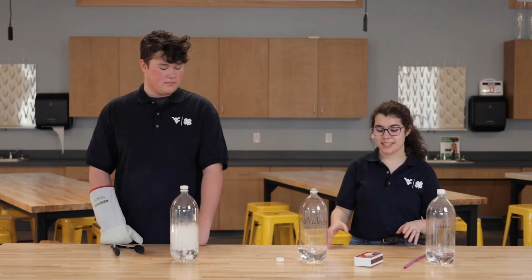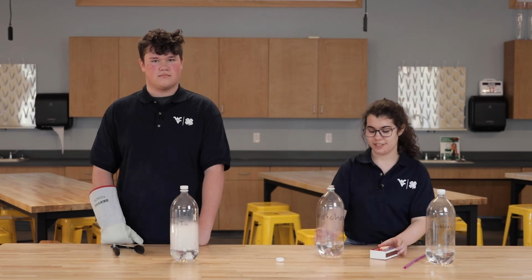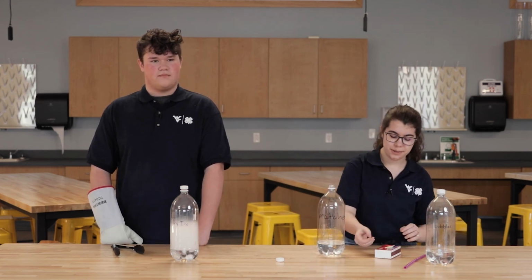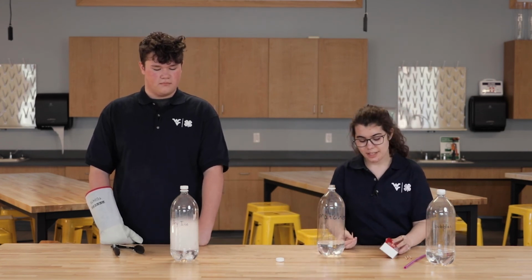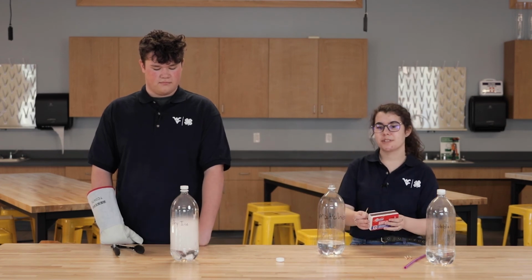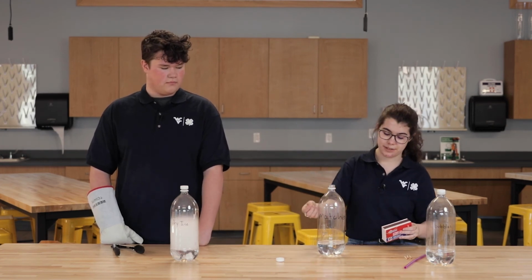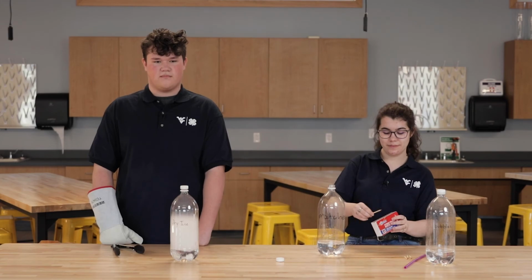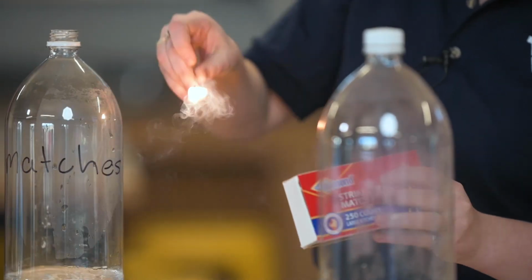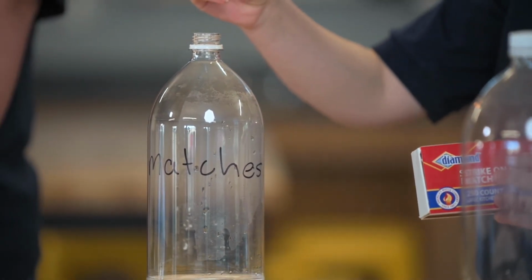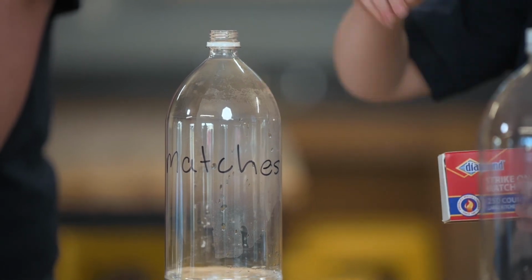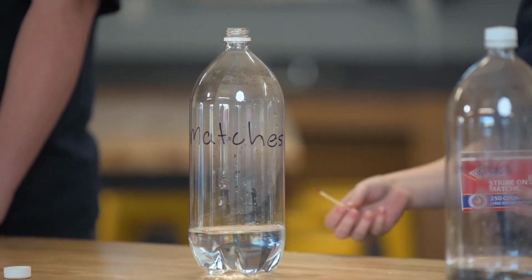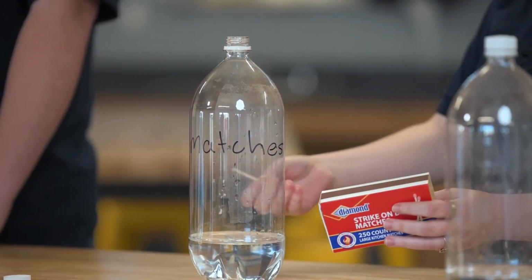All right, and for the last one, you're going to do matches. And so you're going to strike a match, let it start burning a little bit so that there's a good bit of smoke coming off, and then drop it into the bottle so that the smoke is captured within. Then drop a few in there so that a good amount of smoke is accumulated within the bottle.